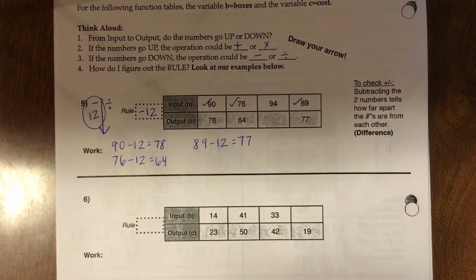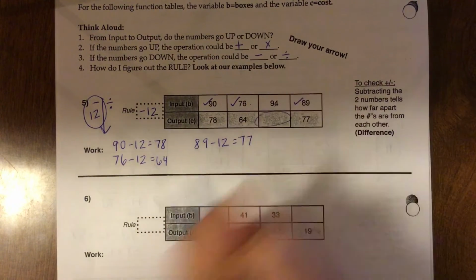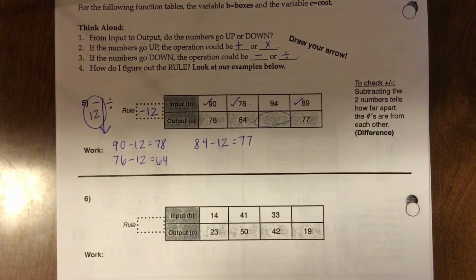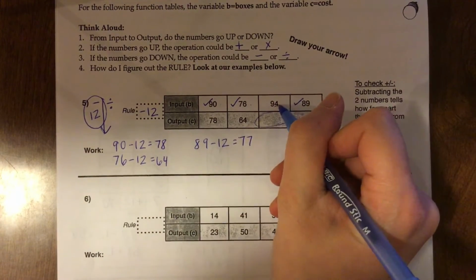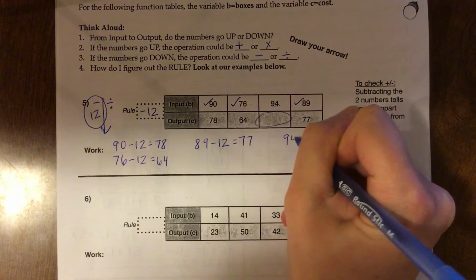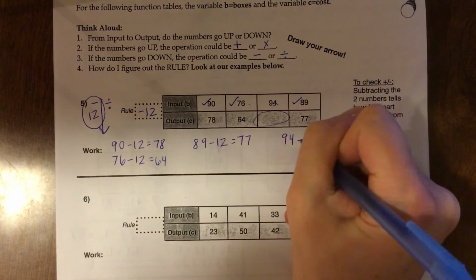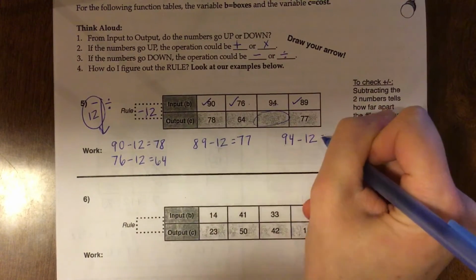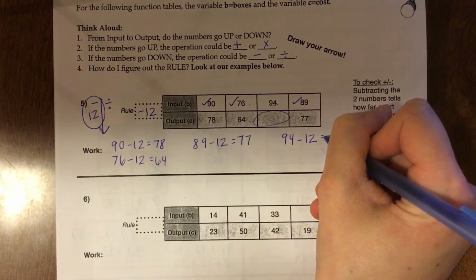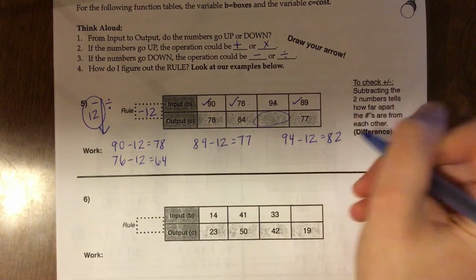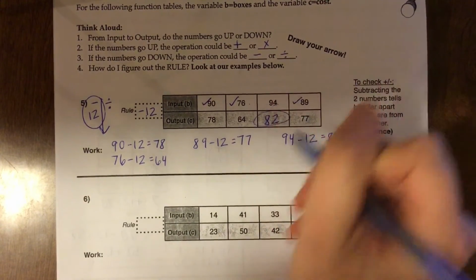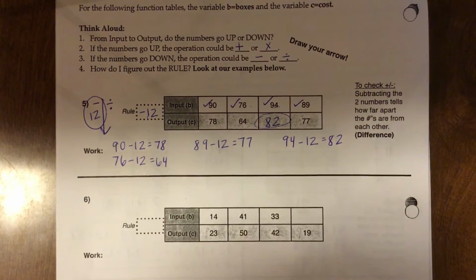So now I can figure out what goes in this box here. So I always go from input to output. So my input is 94. My rule is minus 12. If I do 94 minus 12, I get 82. So I can put 82 right there, check it off, and I know I'm good to go.